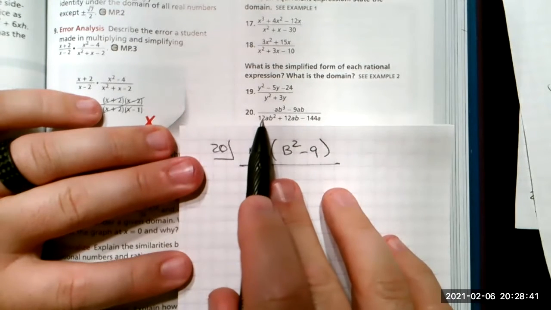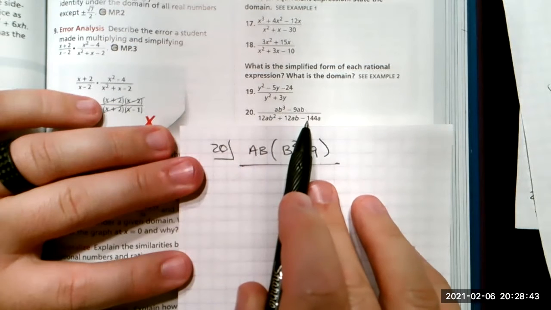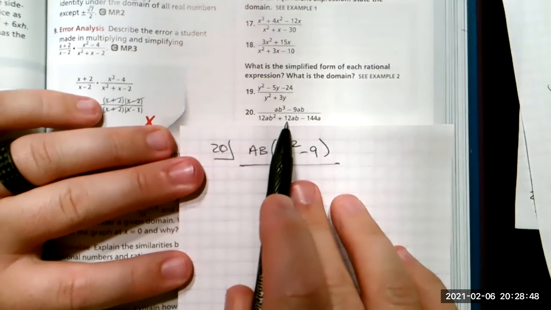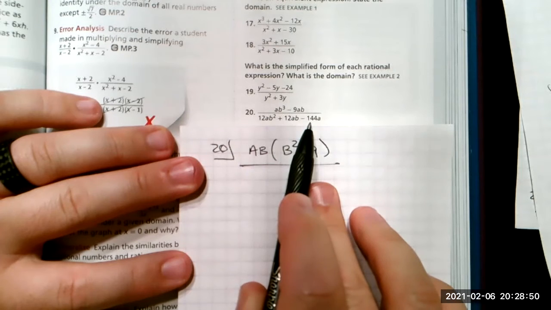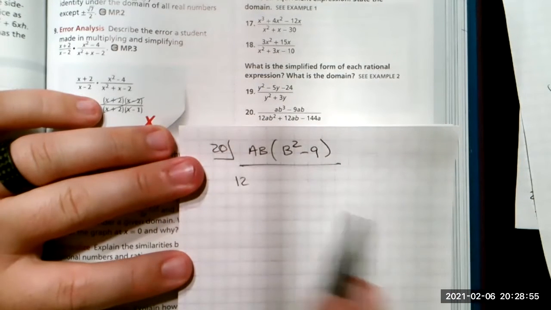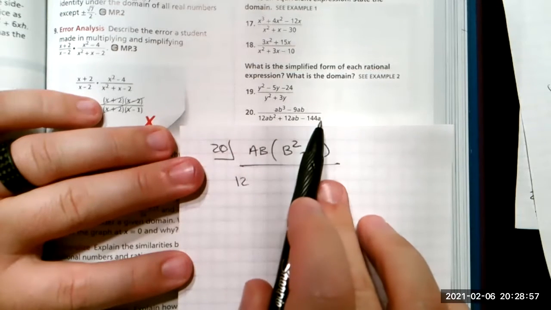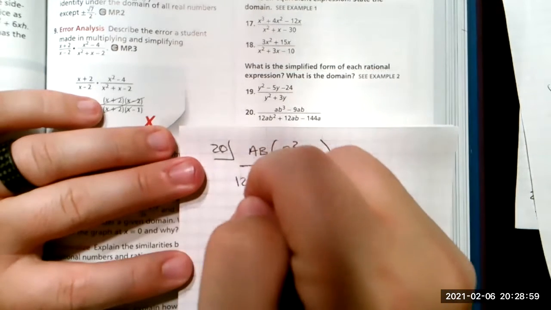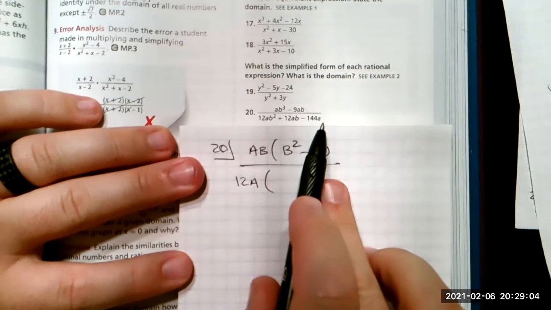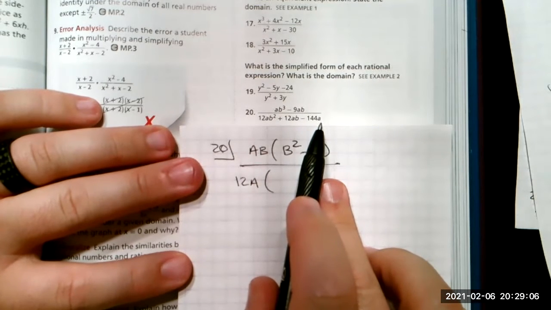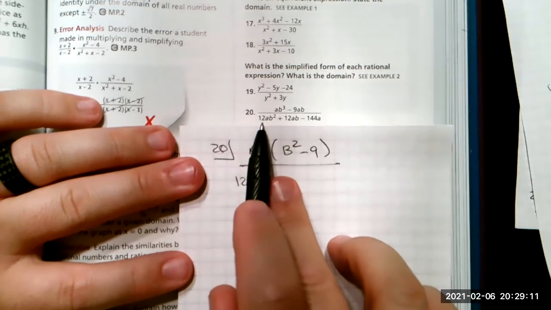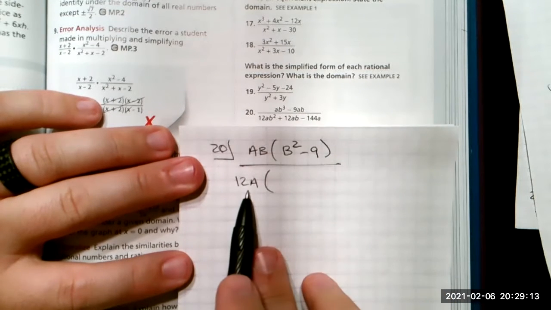The denominator. All three of these terms have a factor of 12, right? That can be divided by 12, that can be divided by 12, that can be divided by 12. So I can GCF out a 12. All three terms have one a in them, so I can also take out an a. That's got a b squared, that's got a b, but there's no b's there, so I can't take any b's out. So when I go through each of these terms, I'm essentially dividing each term by 12a.